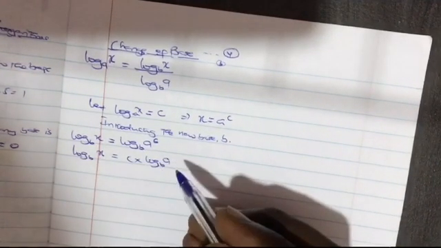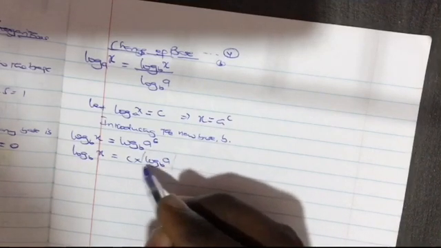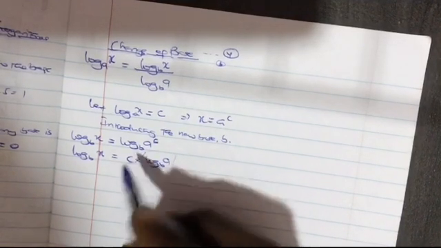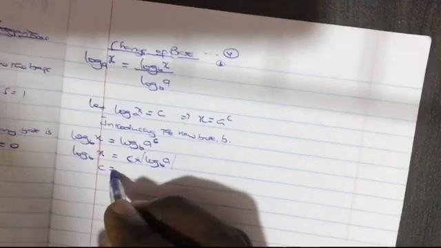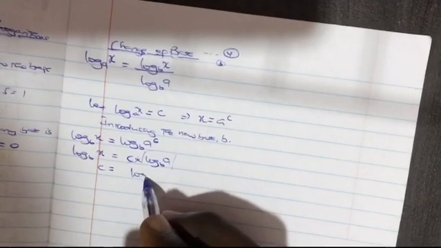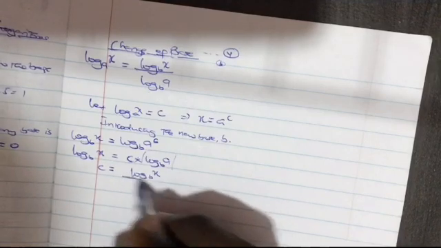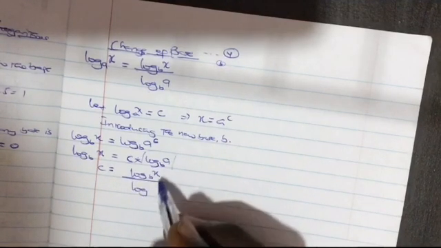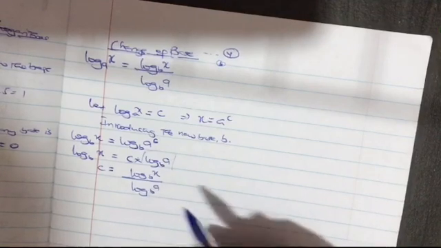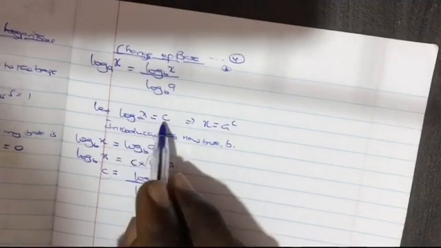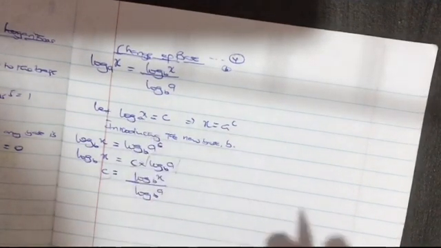So we divide both sides by this expression, making c the subject. So c will be equal to log of x to the base b divided by log of a to the base b. But what then is c? We said here that c is equal to log of x to the base a.